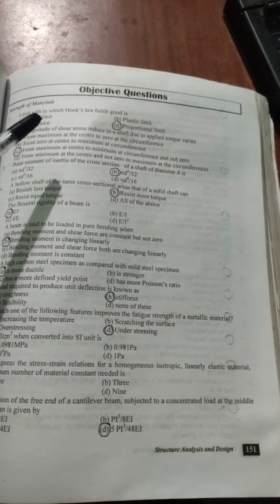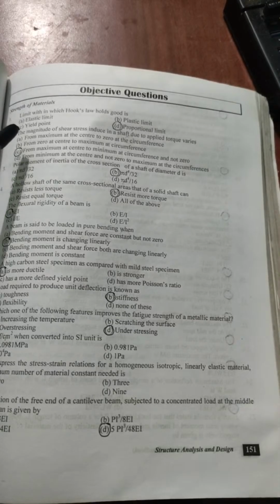The limit within which Hooke's law holds good is: elastic limit, plastic limit, Young's yield point, or proportional limit. The answer is proportional limit.